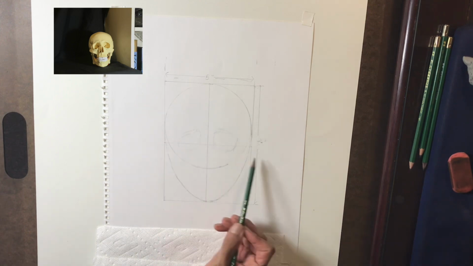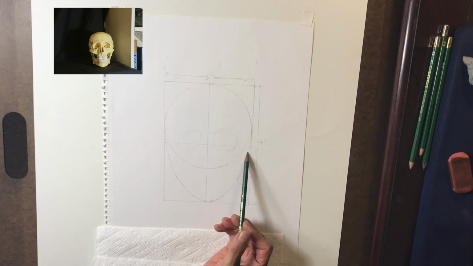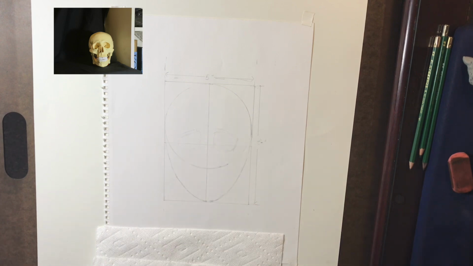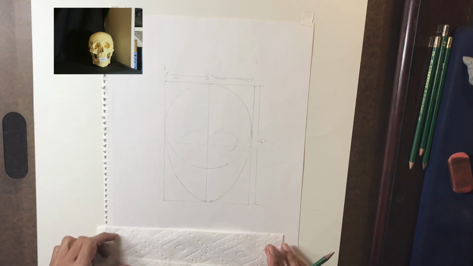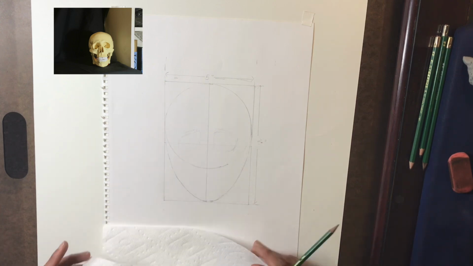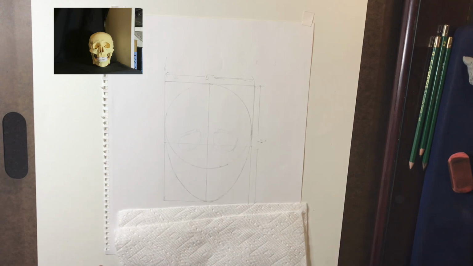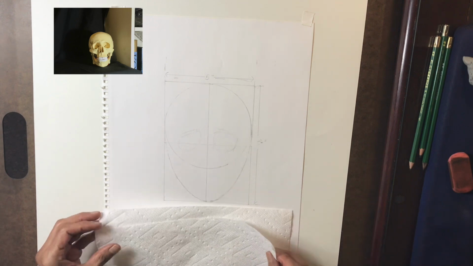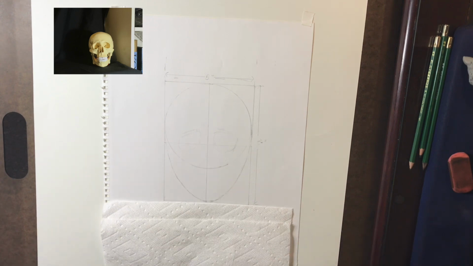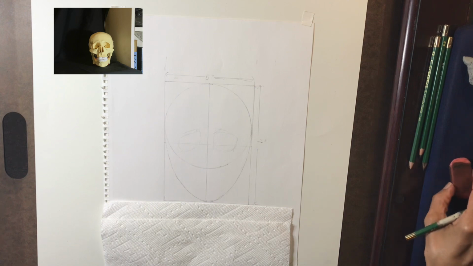Well, the other halfway point is 3.5 inches down, and that's basically where the middle of the eye sockets are going to be. You can even think of those eye sockets, look at them now, as a cup formation. It'll help you when you start doing your portrait.